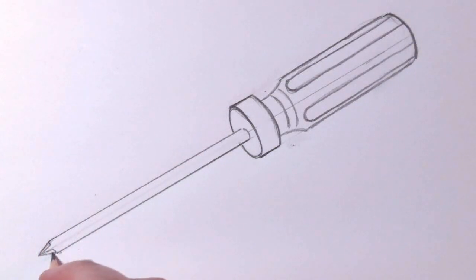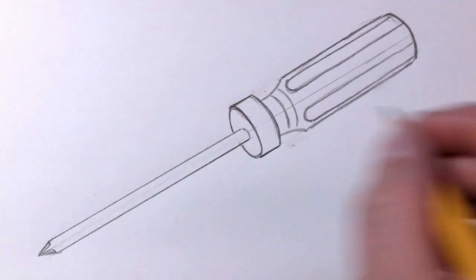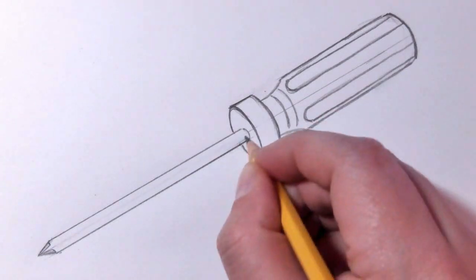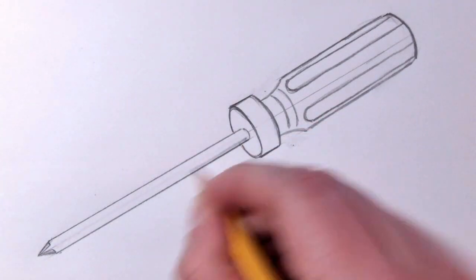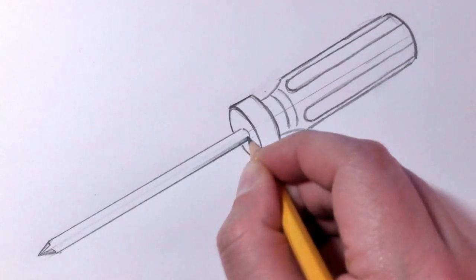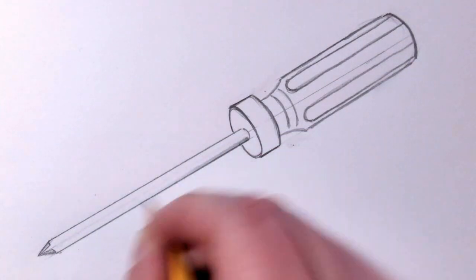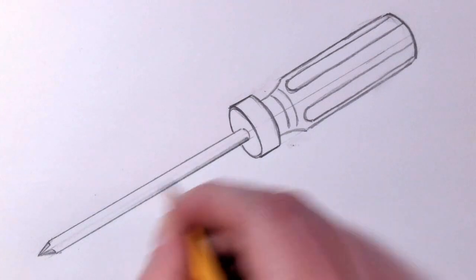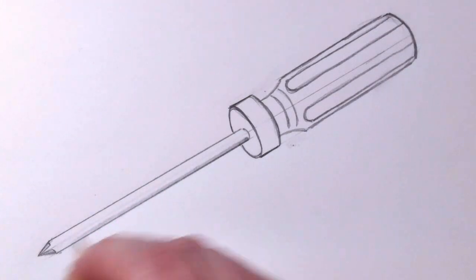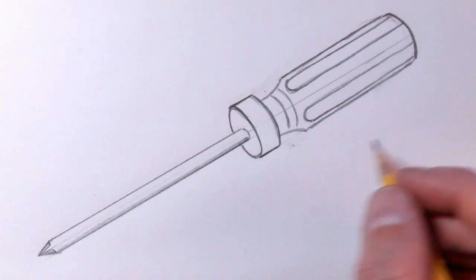Okay, I want to add just a little bit of blending going on here because it is going to be darker there. And maybe a line here to emphasize that it's more round. So we're going to blend a little bit right at the end here.